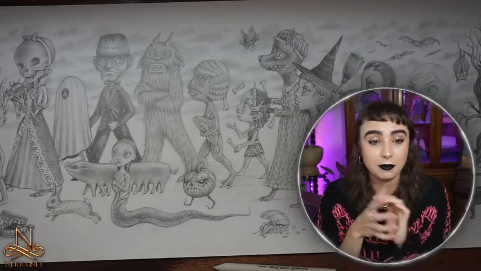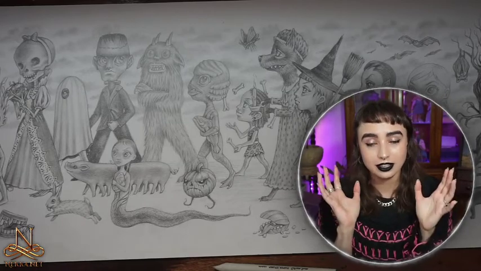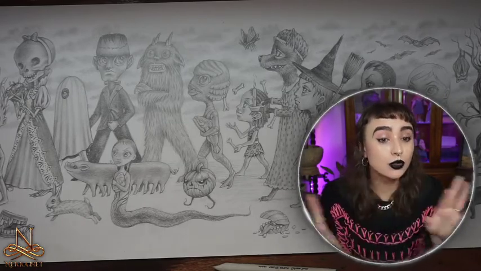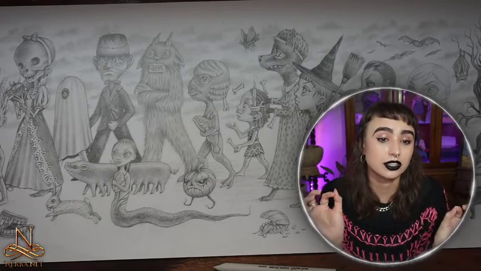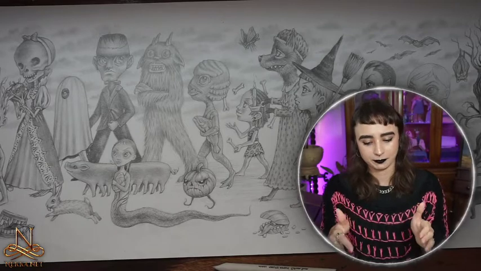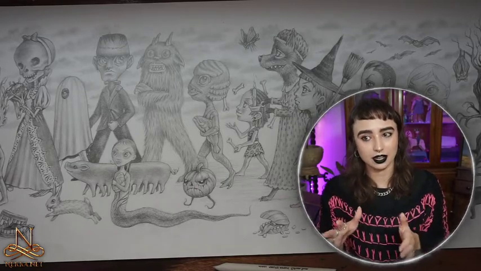When I was at uni, they made us learn color theory. And of all the ways you can possibly teach someone color theory, this is the worst. They made us just draw squares of color.